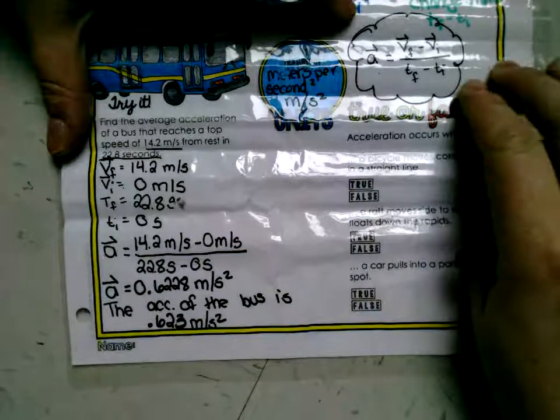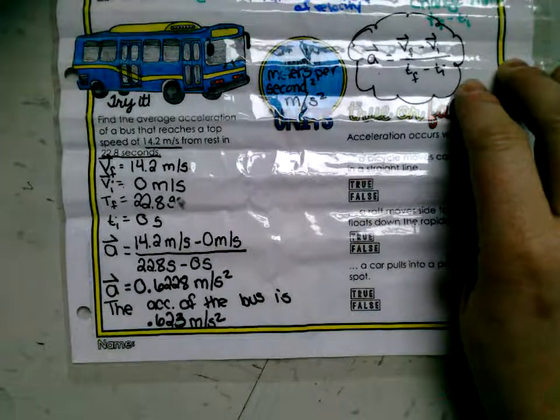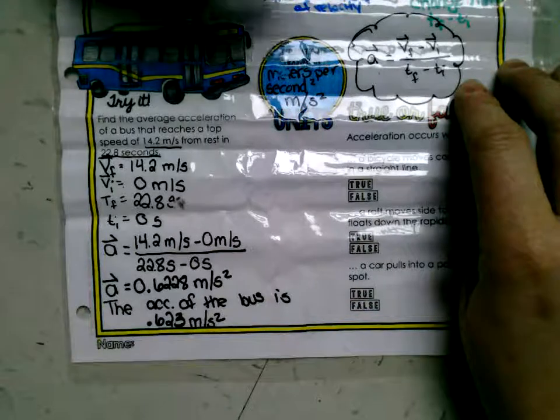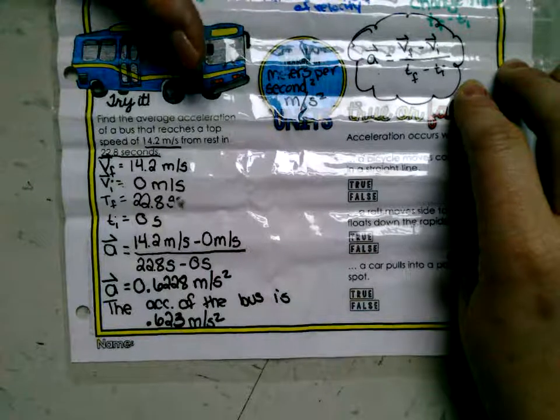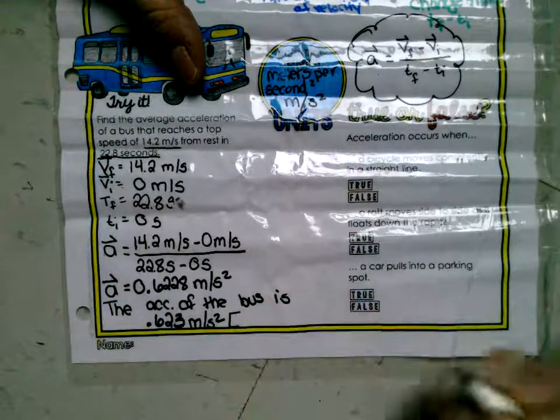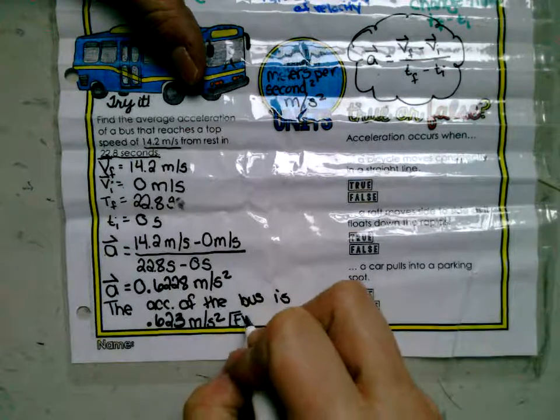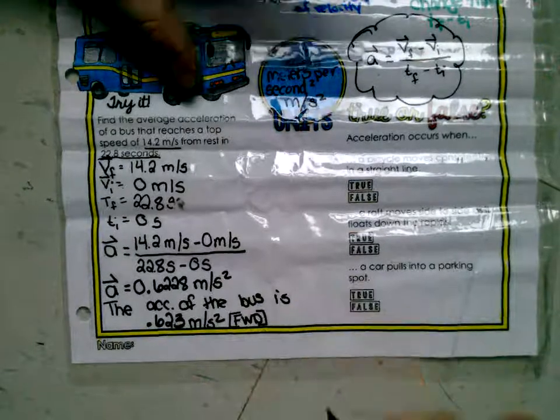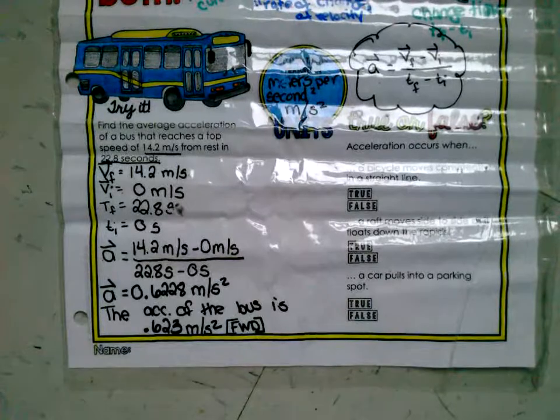It could happen with a change of speed or a change of direction, but it's always a vector, and vectors always need a direction to go with them. So since I don't know what direction it's going in, I'm going to put that its motion is forward, because we know it's going forward. It's going from rest to speed. So this down here is my final answer.